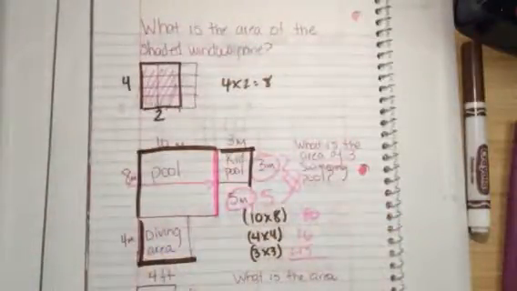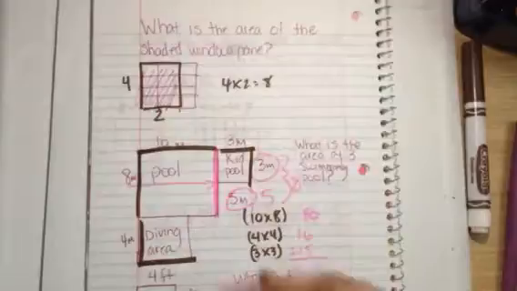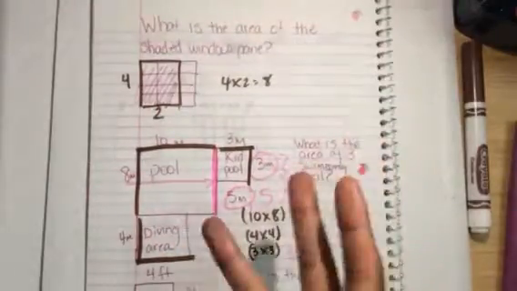And this in a nutshell is what we do and how we teach the kids to decompose the area of shapes and how to find the area of shapes.